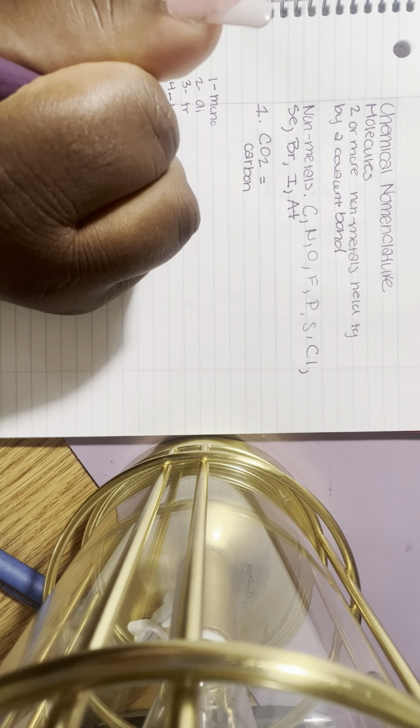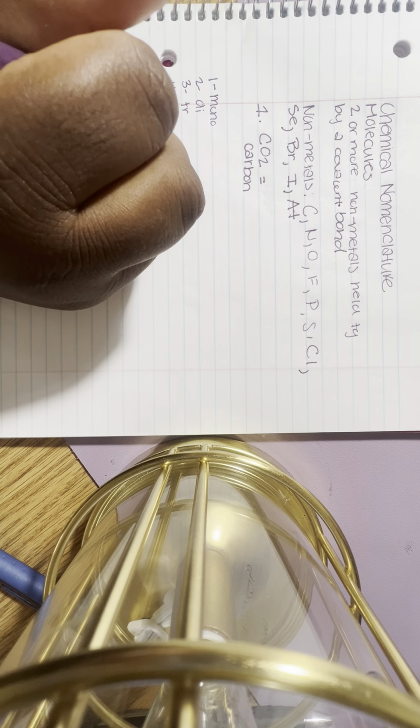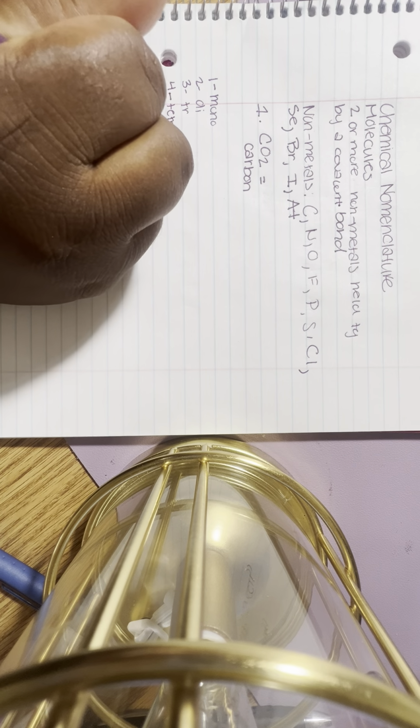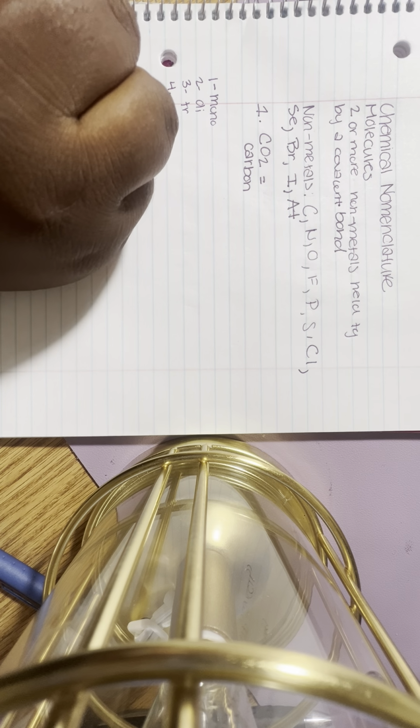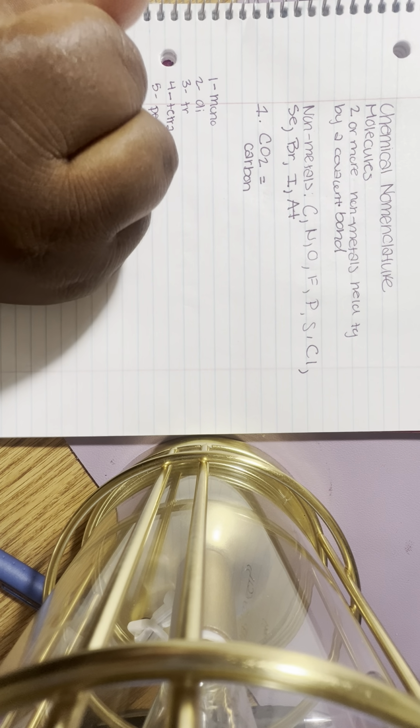7 is hepta, 8 is octa, 9 is nona, and 10 is deca. Try to remember these because we might not always have a paper by us.